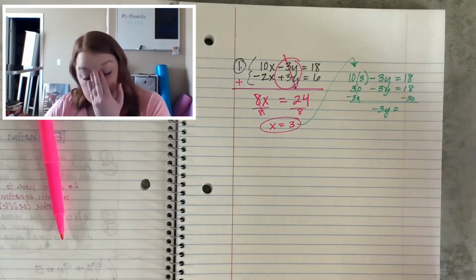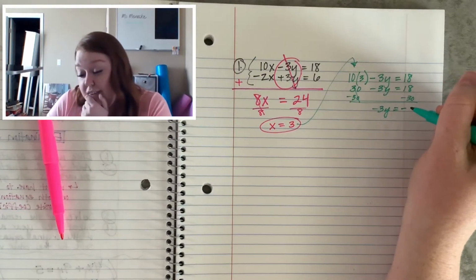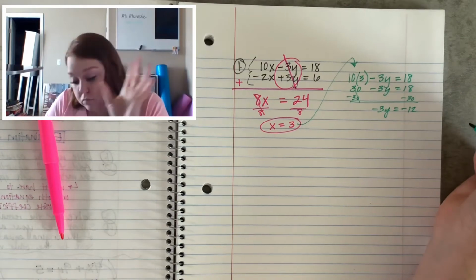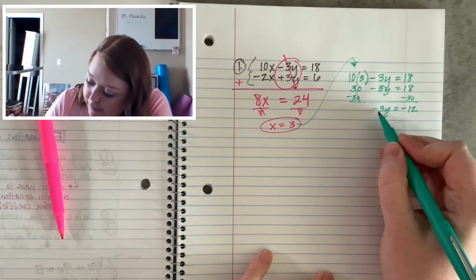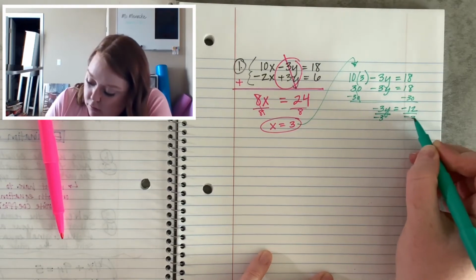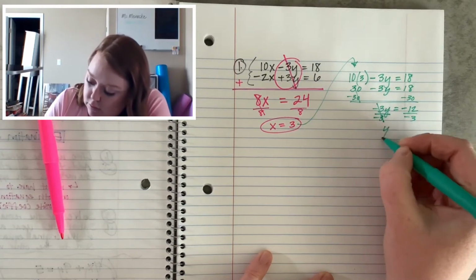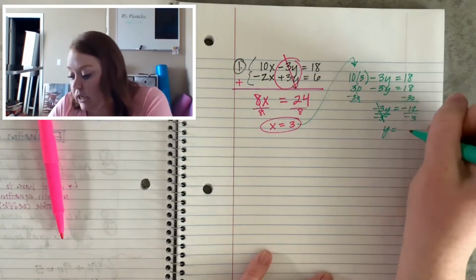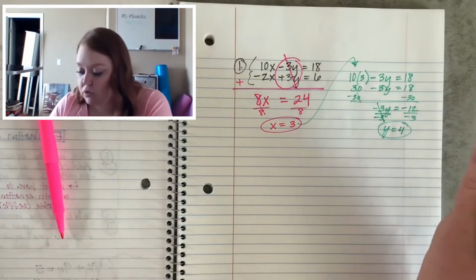18 minus 30. I know it's negative. 30 minus 18 is 12. So negative 12 would be the answer. Use a calculator to check my math. We want to get y by itself, so we divide by 3 on both sides. Negative 12 divided by negative 3, positive 4.